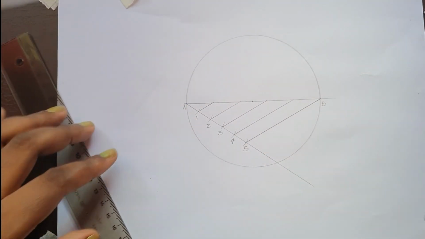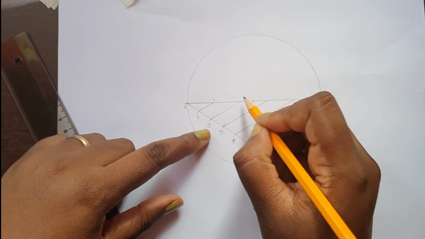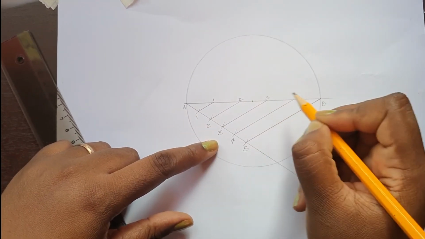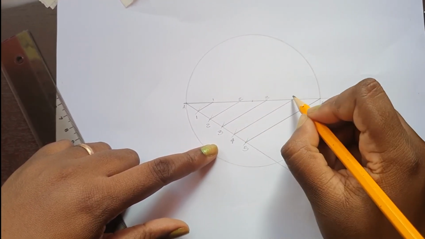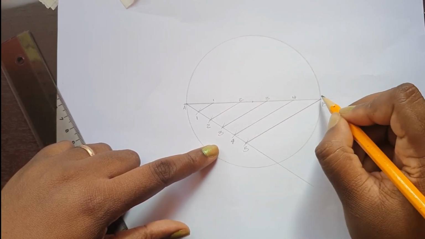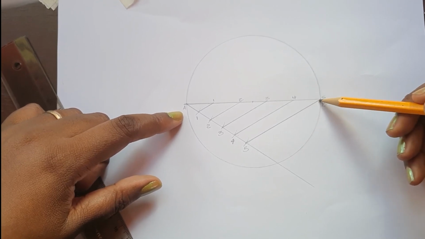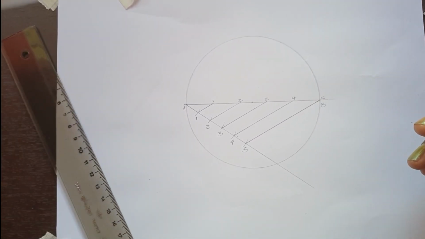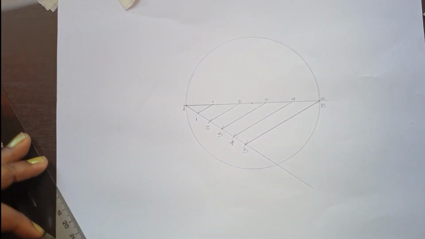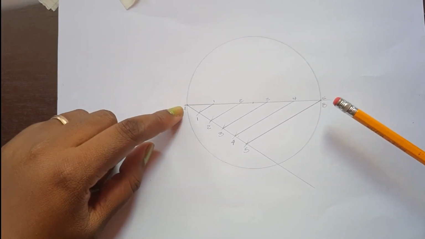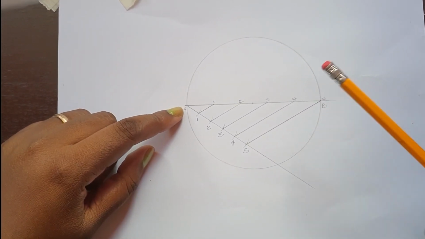Good. So now I have 1, 2, 3. As you can see, it matches back. 4 matches back, and 5. 5 divided parts. That divides my AB line.